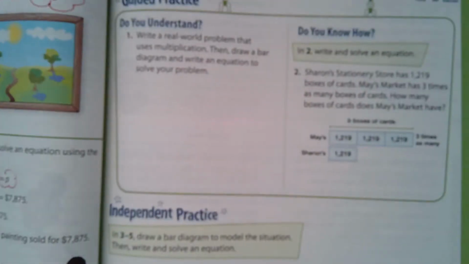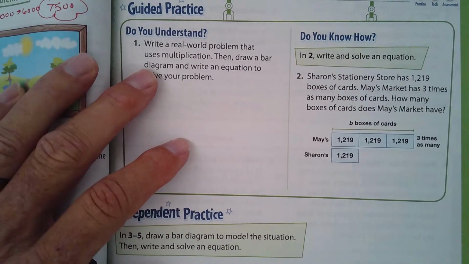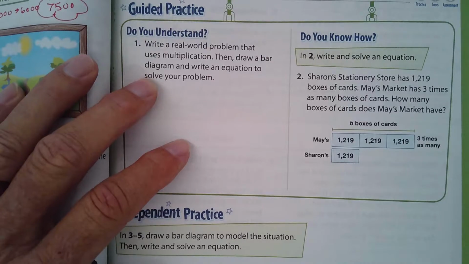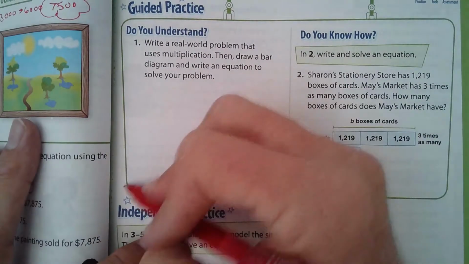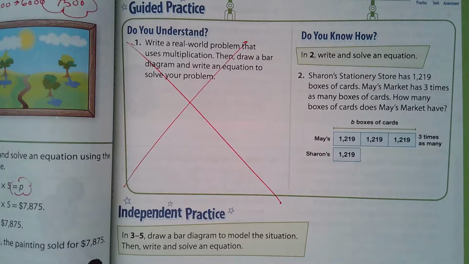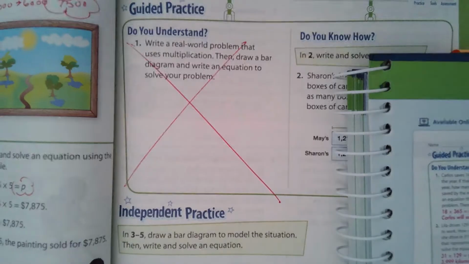So let's start looking at some of the problems here. That looks kind of blurry. Let me fix that. Number 1, it says write a real-world problem that uses multiplication and then draw a bar diagram to write an equation to solve your problem. Guess what? You don't have to do number 1. Because I'll get 60 different answers, and I'm not interested in grading 60 different answers.